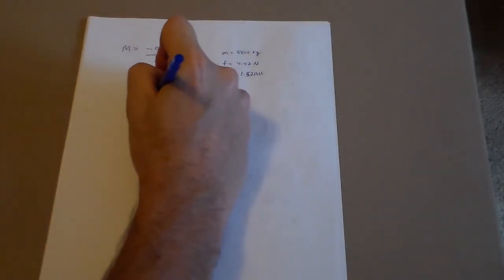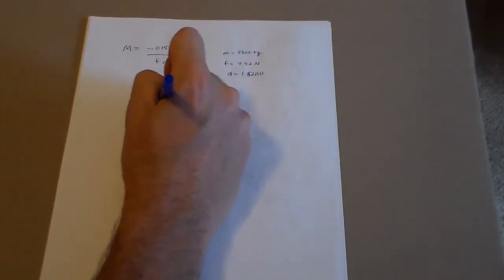So 5,000 squared times negative 0.015. I got negative 375,000 on the top. And then on the bottom, we've got this 1.52 to the 4/3.